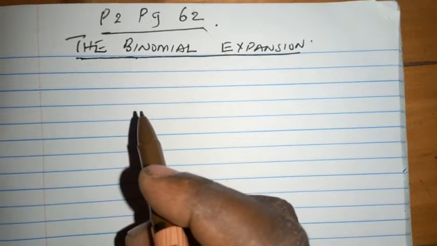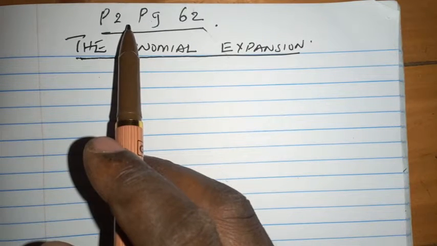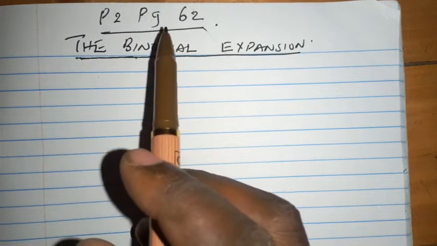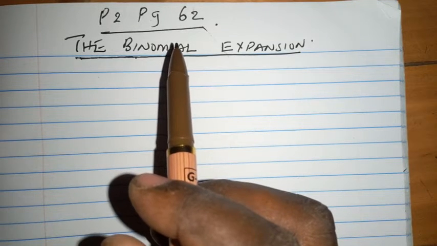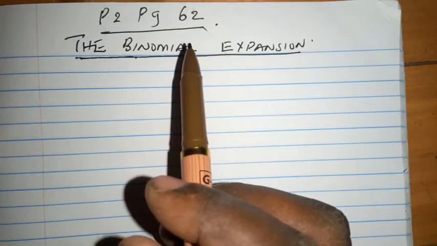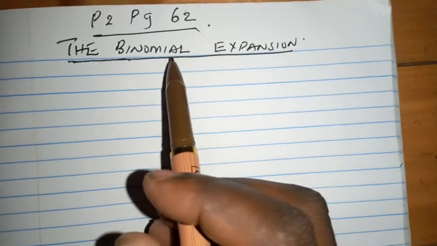And today I want to introduce a very important topic to you. This is topic number 3, chapter 3 of P2, and we are looking at binomial expansion. This is a critical topic because we shall be having another binomial expansion in Pure Mathematics 4.